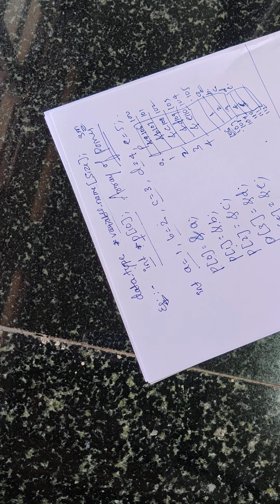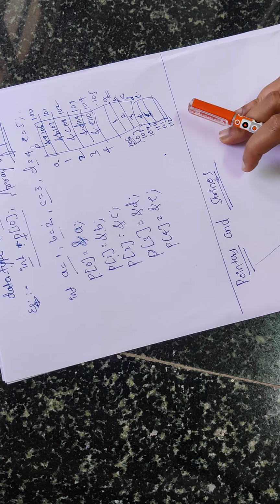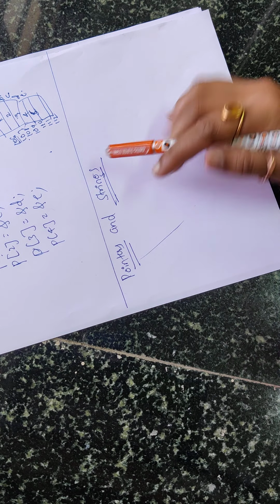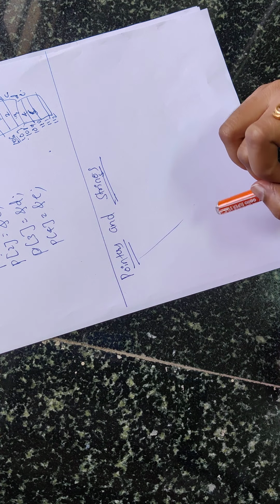Next in the syllabus, we have pointers and strings. In the previous sessions, we had already studied the relation between pointers and arrays, where we know that there is a close relation between array and pointer. Similarly, there is also a close relation between string and pointers.